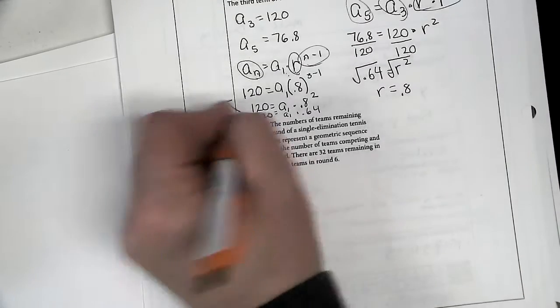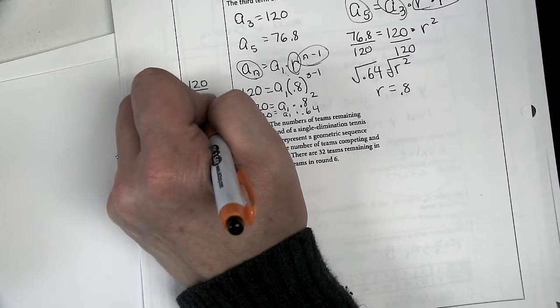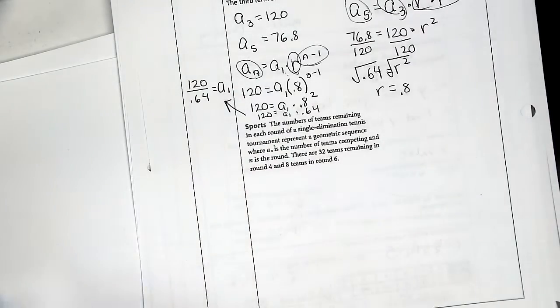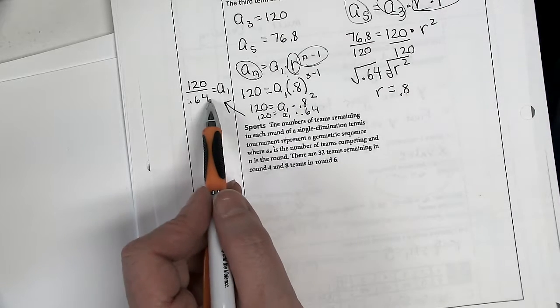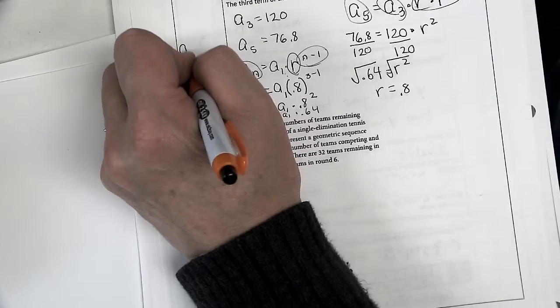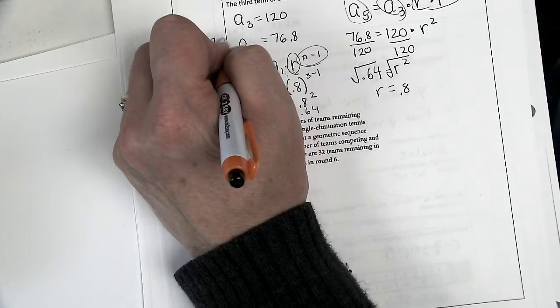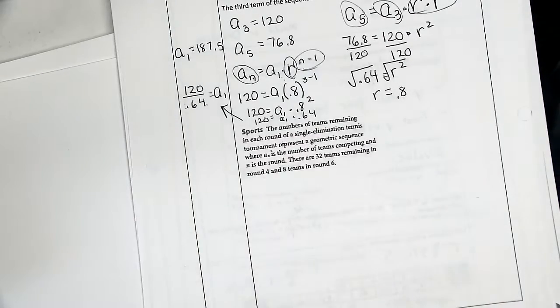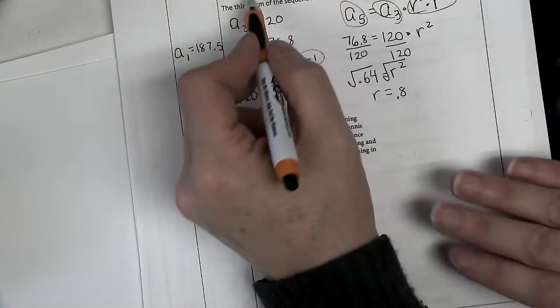Okay, here we go. This is our last step. I'm going to write it up here. A of n equals 187.5 times my ratio. What's my ratio? 0.8. And then n minus 1. How come I'm not putting anything in n minus 1? Because we already solved for what we need, and I'm just finding the formula. I'm just writing the formula down. Are you guys with me?